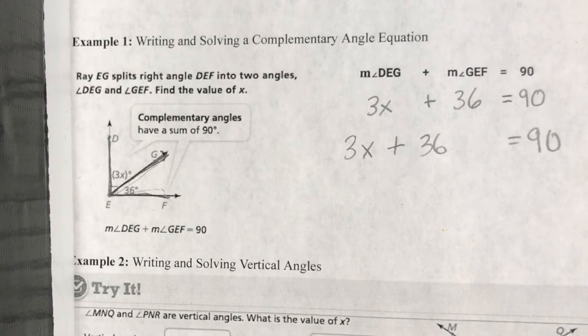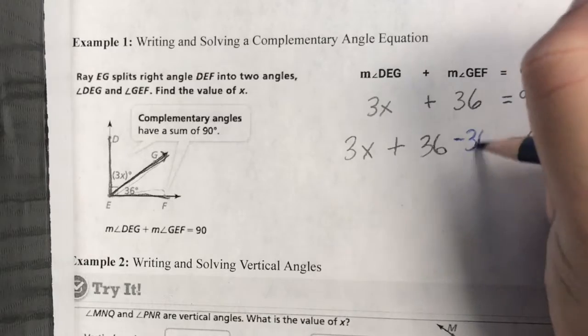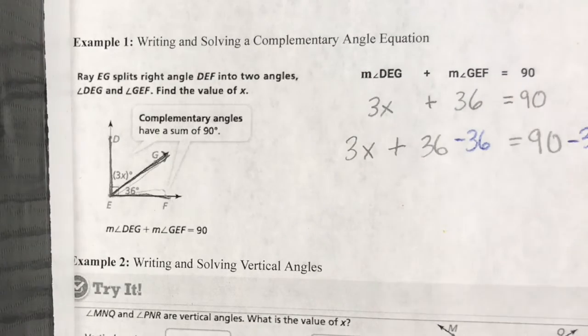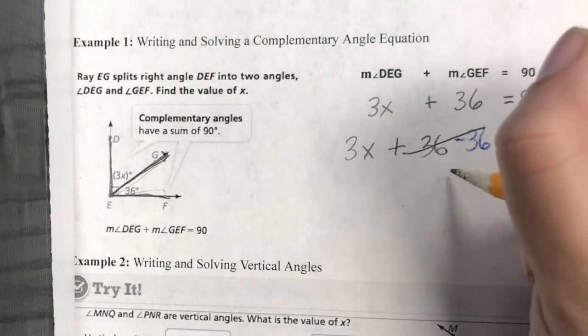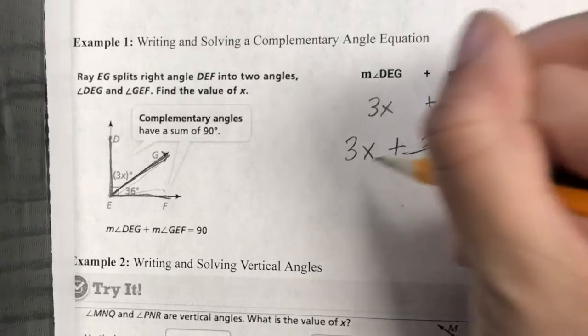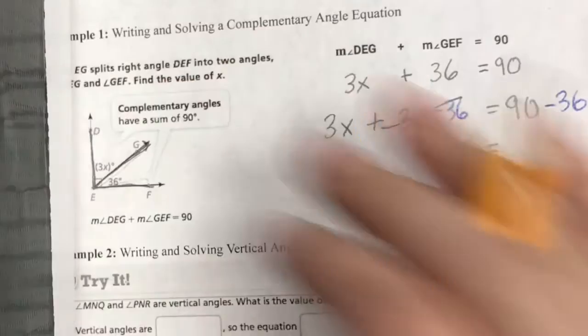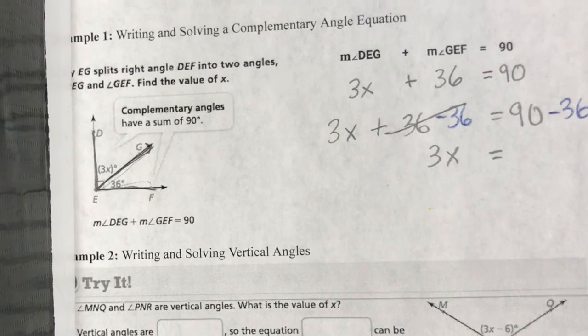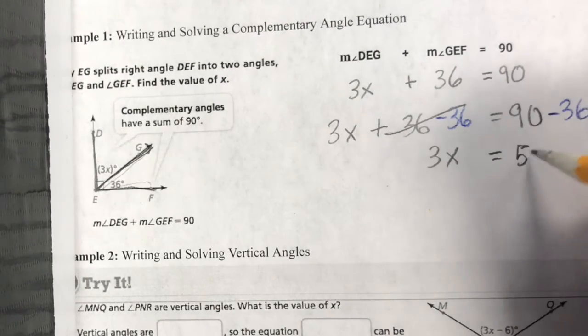All right, I'm going to rewrite my equation. 3x, I'm adding 36. I want to undo that. So I'm going to subtract 36 from both sides. 36 minus 36 is 0. So I'm going to cross that out, or write plus 0. Either's fine, and I just get my 3x on the left. And on my right-hand side, I have 90 minus 36, which is 54.